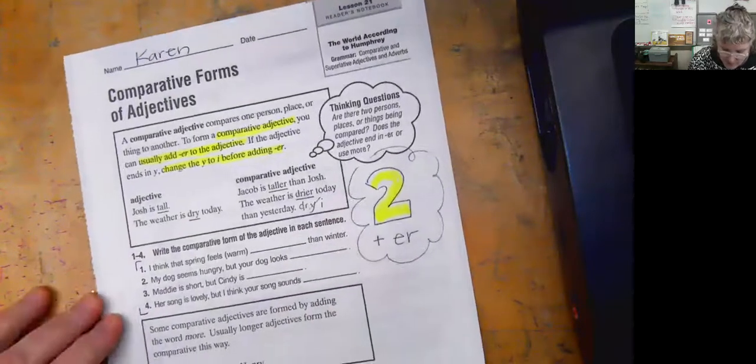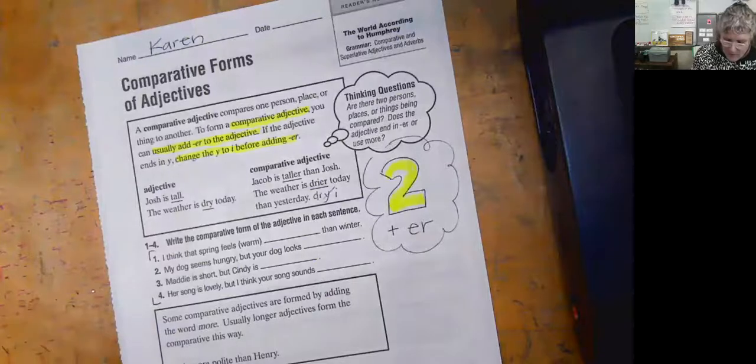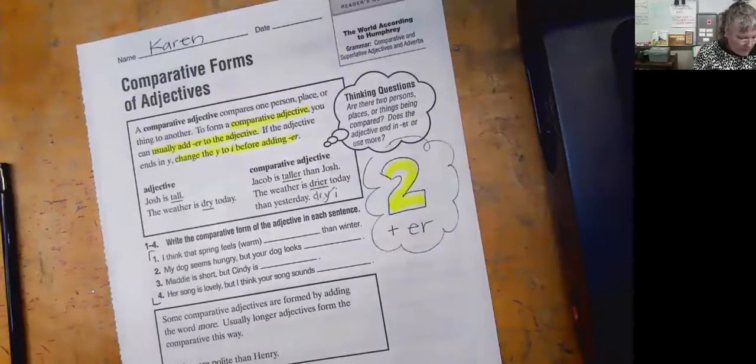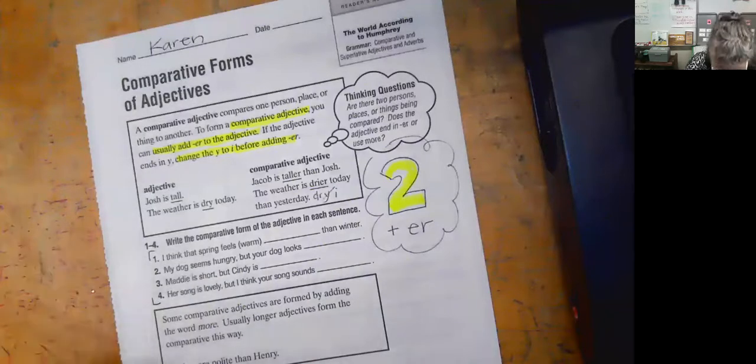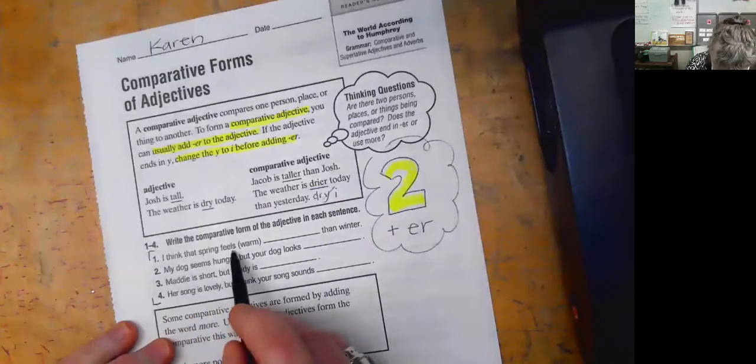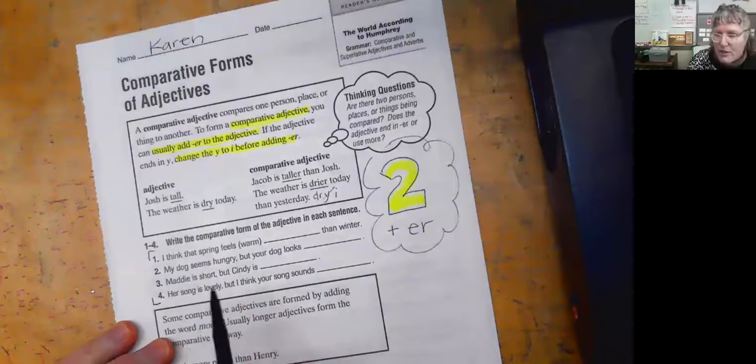Okay? All right, so we're going to write the comparative form of the adjective in each one of those boxes. Okay, so here we are on the line. I think that spring feels warmer than winter.